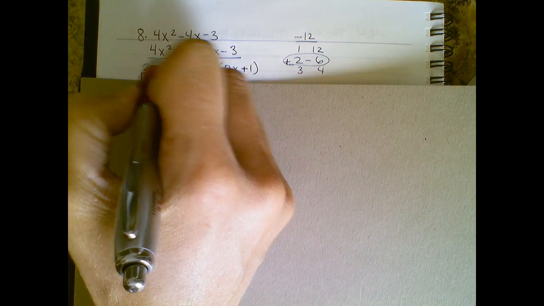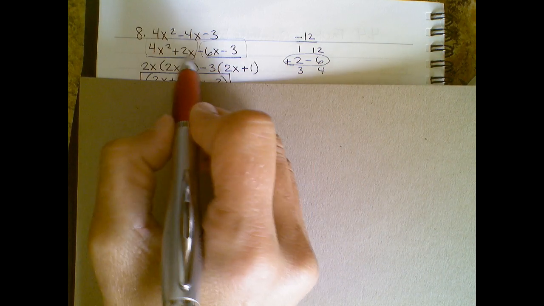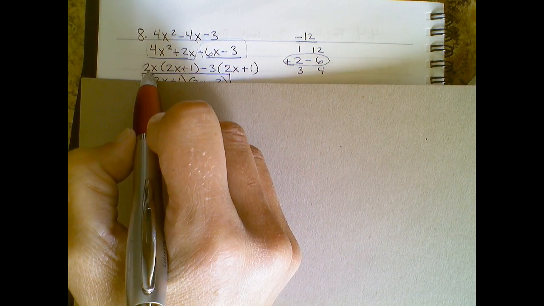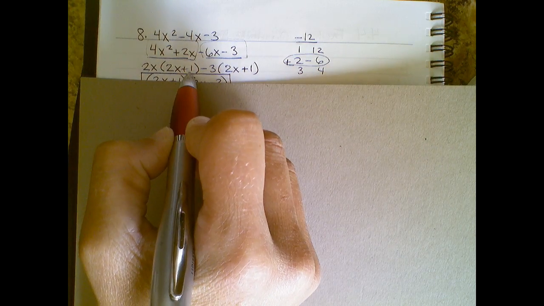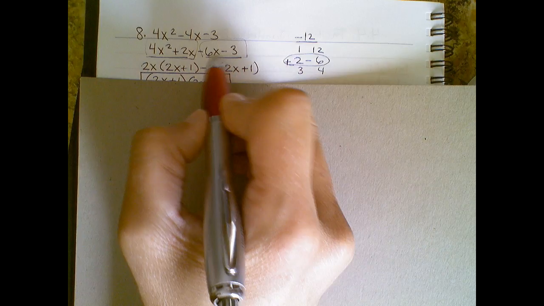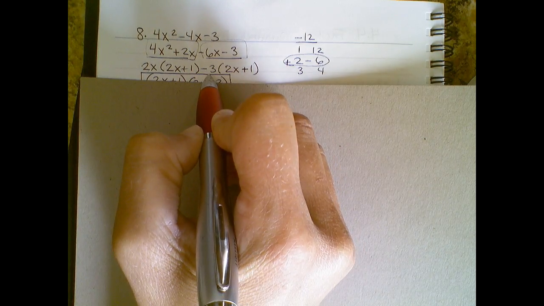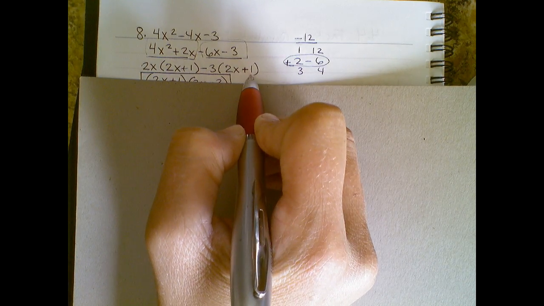And then I'm going to do grouping. So group the first 2, group the last 2. And what goes into the first 2 terms is 2x, so I factor that out. And then I divide both of these by 2x, and I have 2x plus 1 left over. And if I distribute that, I get what I originally started with. Out of these 2 terms, a negative 3 comes out. So then if I divide both of these by negative 3, I have 2x plus 1 left over.